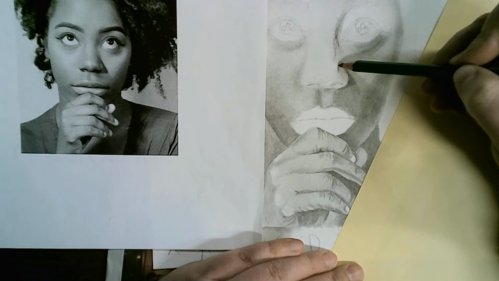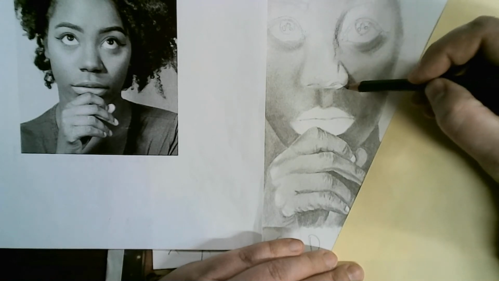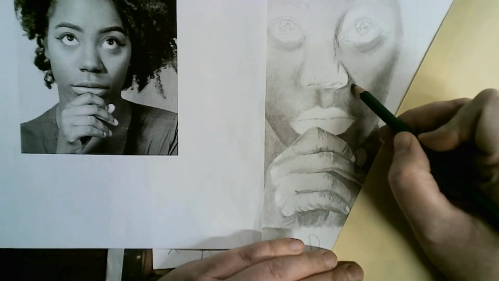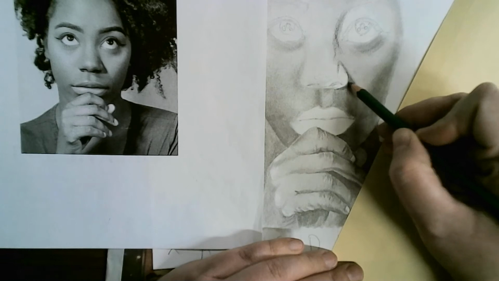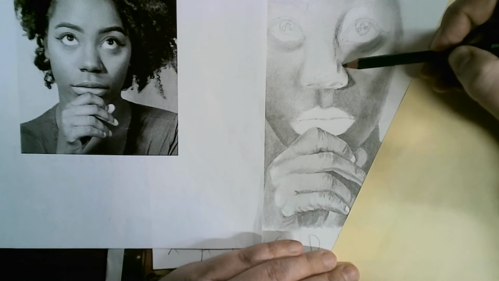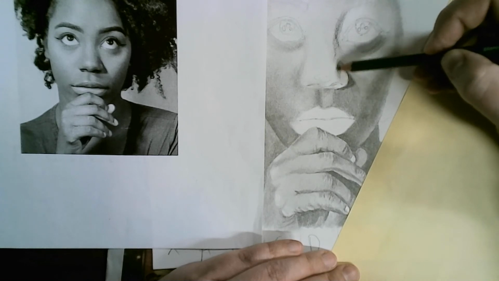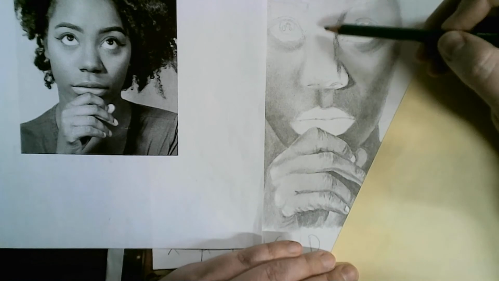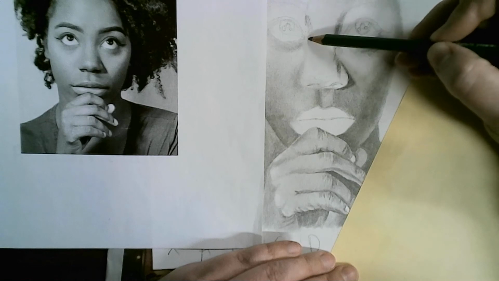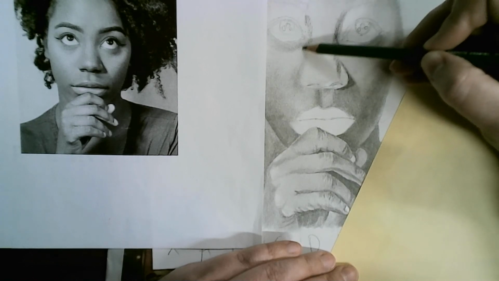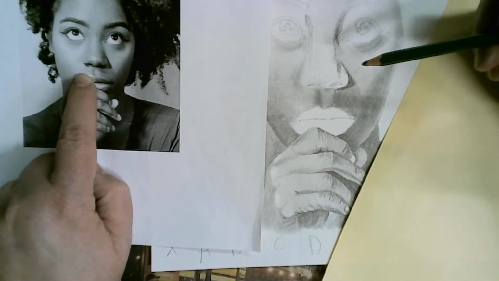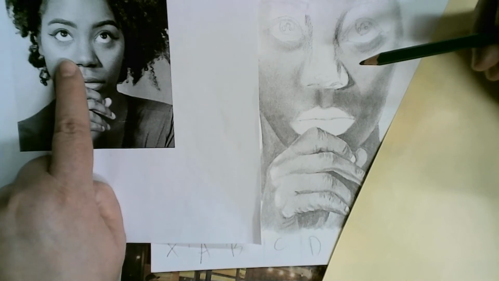Okay, so then she has a definite cast shadow. So I'm going to go over that again, which I did put on there when I was doing the skin, but I'm going to do another layer. And it kind of angles down a little more. Okay. All right, looking over here, she has less of a shadow, so I'm going to use lighter pressure. Kind of fade into the skin that I have on that side. Then I'm looking at her nostril on that side. It's hard to tell in this picture, but it's slightly darker.